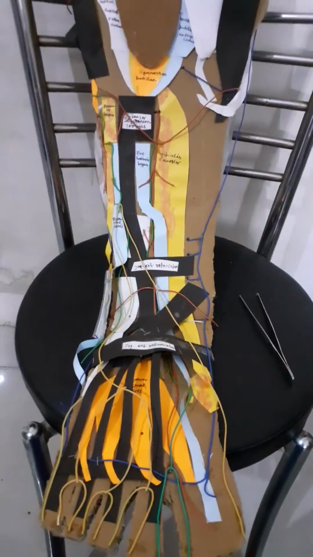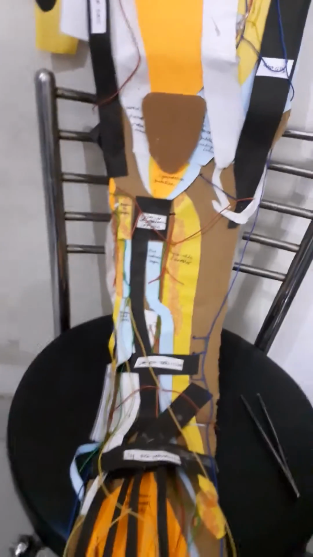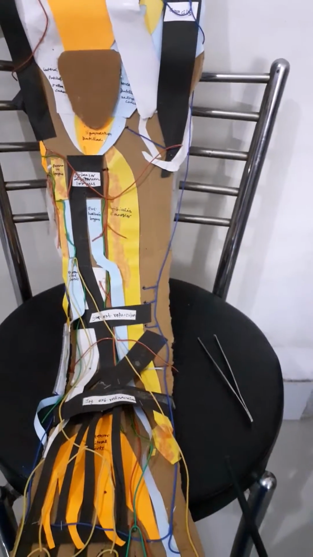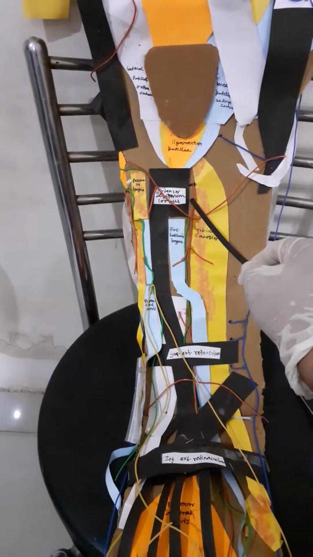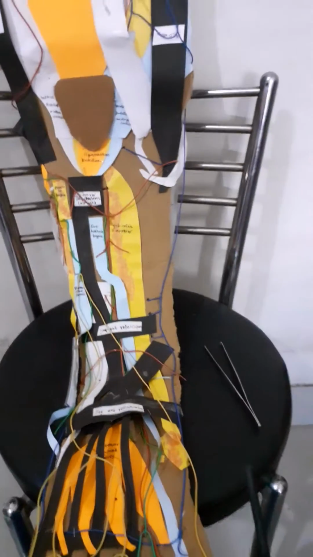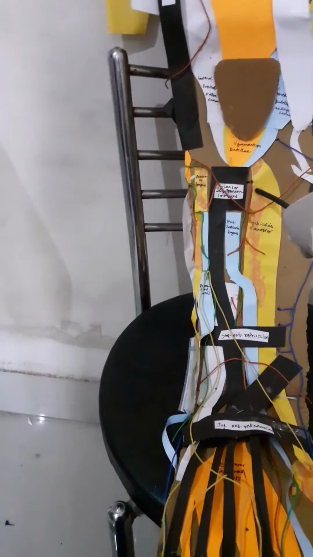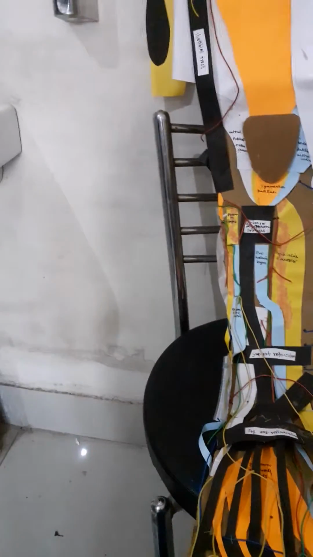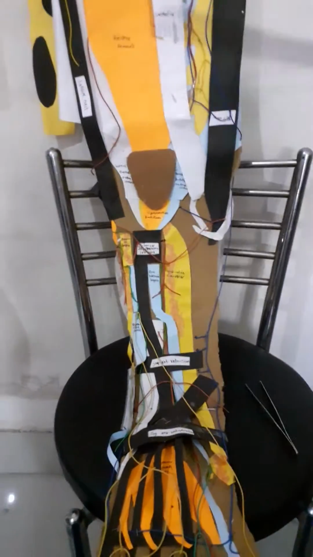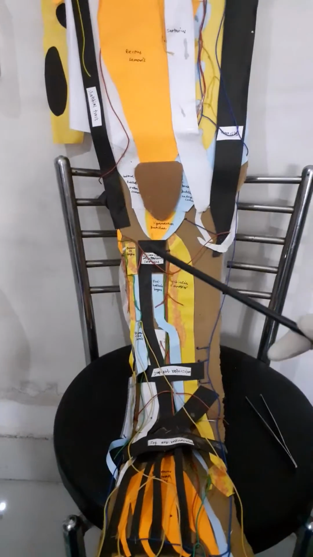Now coming to the arterial supply and the innervation. Arterial supply is by the anterior tibial artery. This is our anterior tibial artery. The popliteal artery further divides into the anterior tibial artery and the posterior tibial artery.